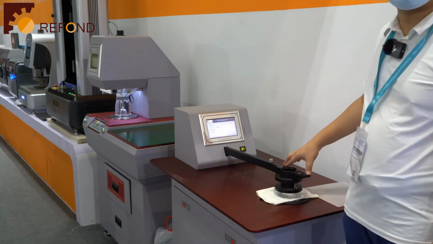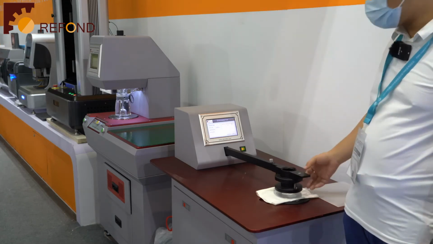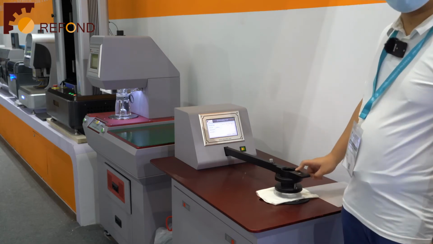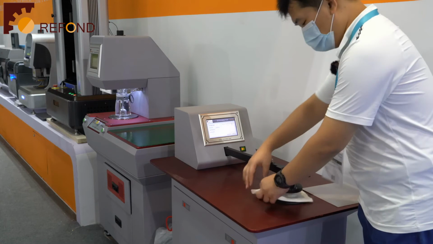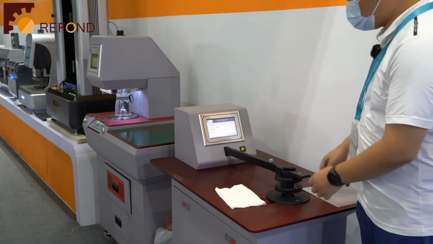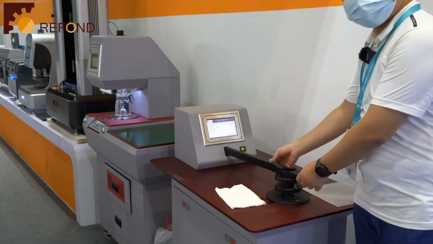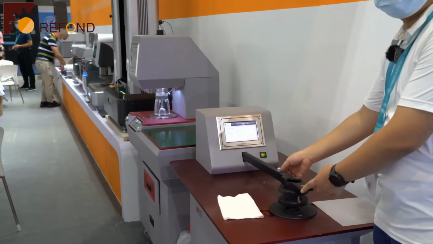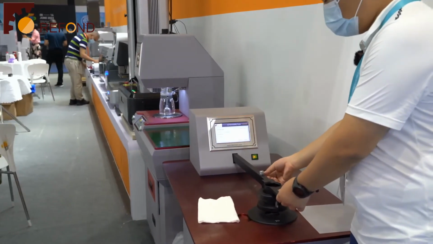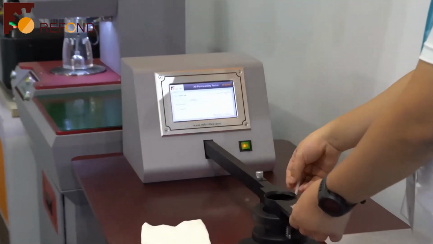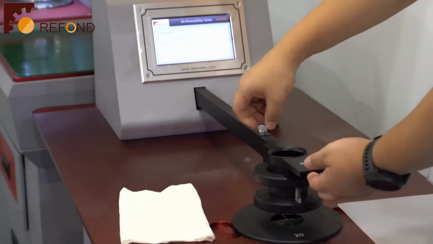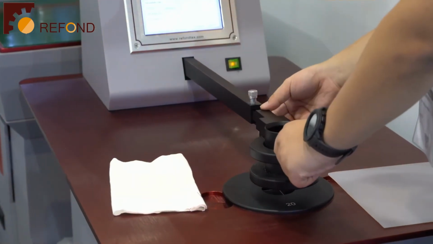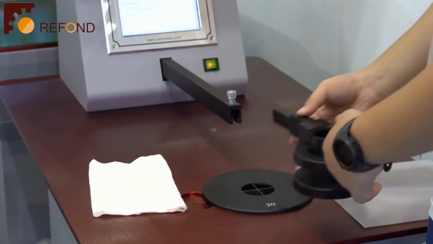We have 6 different types of test heads of different test areas. To change the test head is also very easy. First, remove the test specimen. Remove the pipe connector. It's a gentle push. Then loosen this screw. Then you can pull the test head out and put a new test head in.